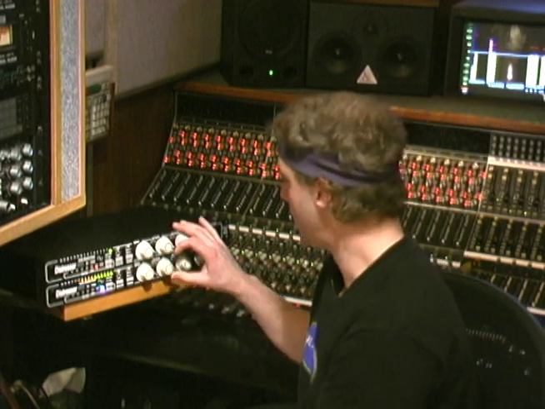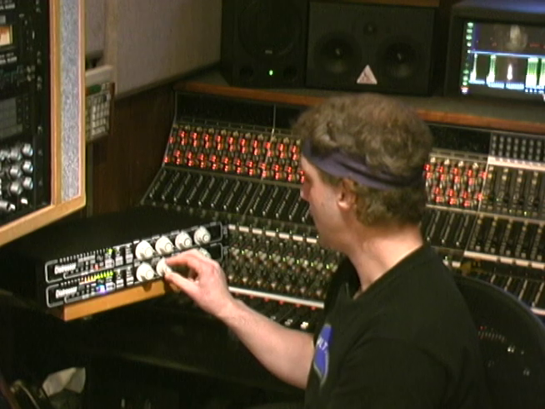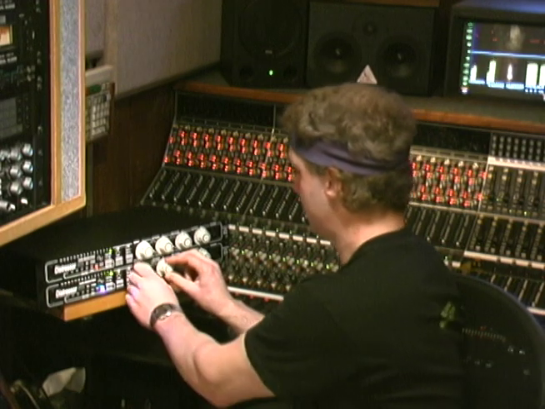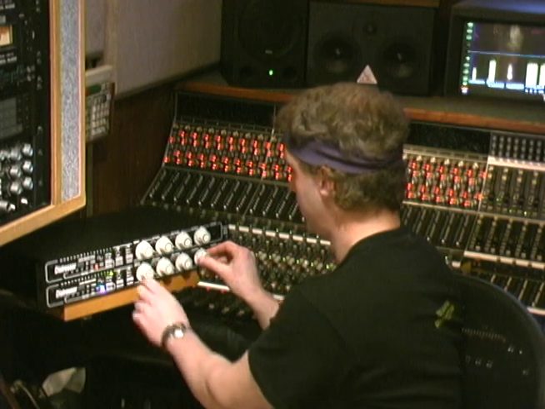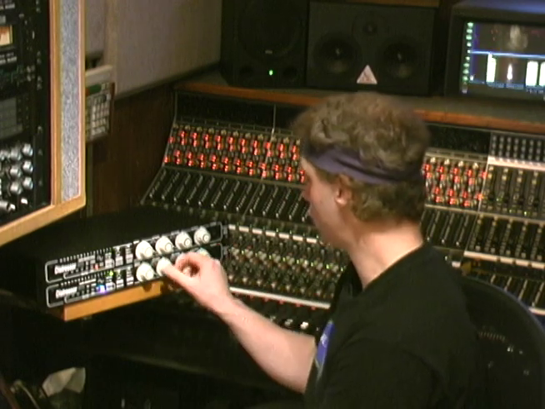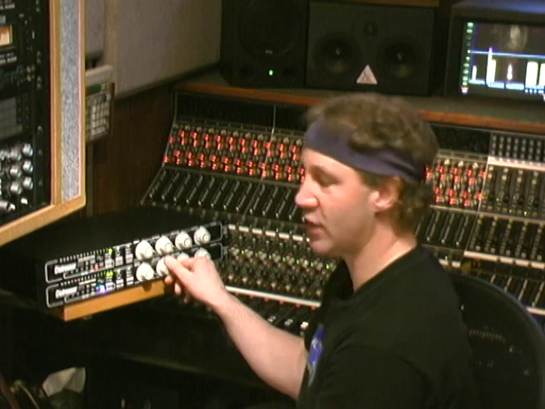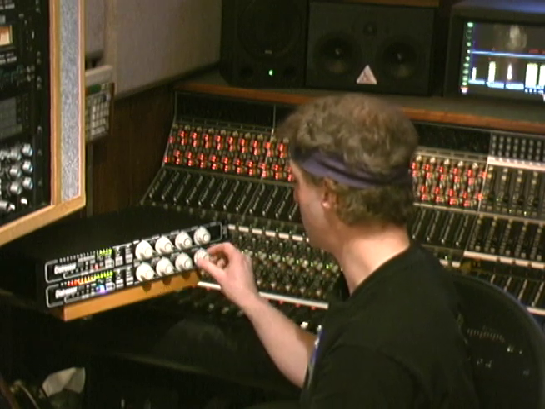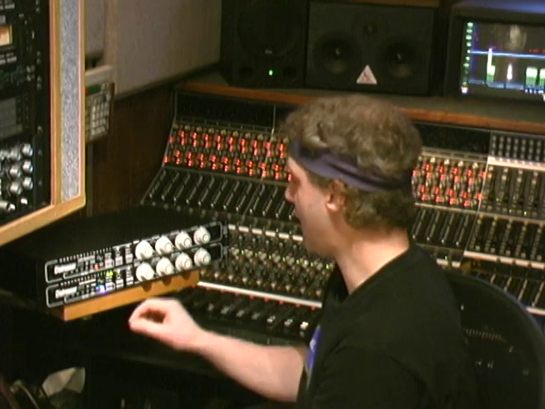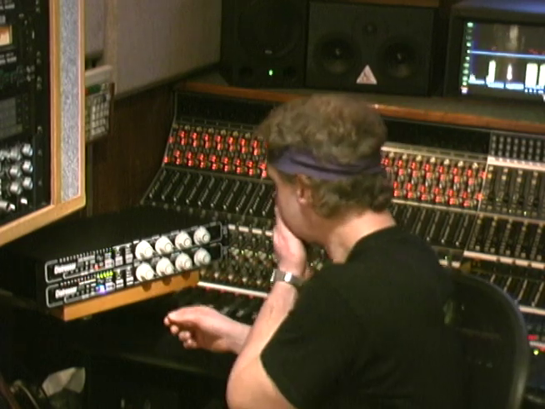Also, we give you a wide range of attack and release. If I take the same signal and start adding attack, it sounds like the guy's hitting the drums harder. Conversely, if I go the other way, this is now sounding more just like a reverb.